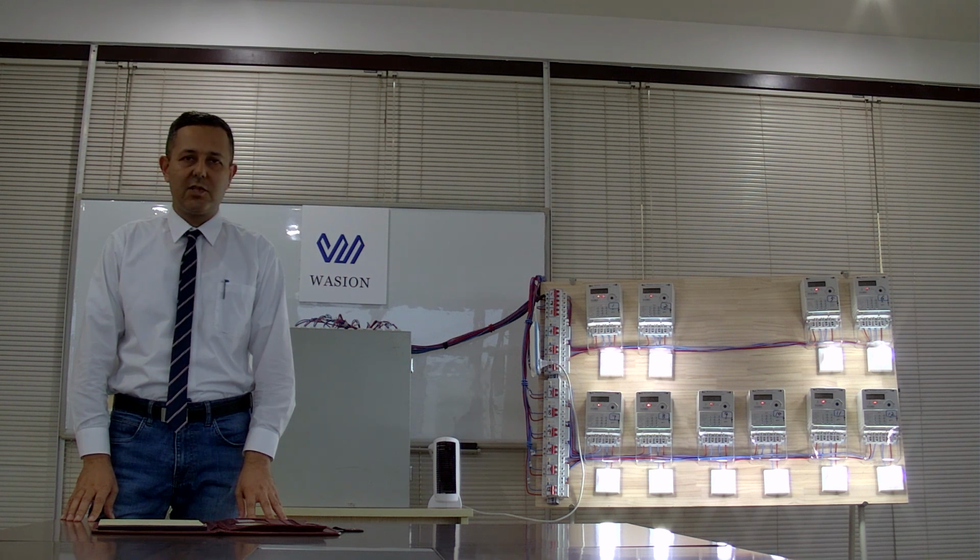This is the second session of our presentation. In the first session we showed you how to read meters, check meters. Also we showed you how to send commands automatically or manually. So now in the second session we are going to show you some anti-tamper or tamper-proof features.